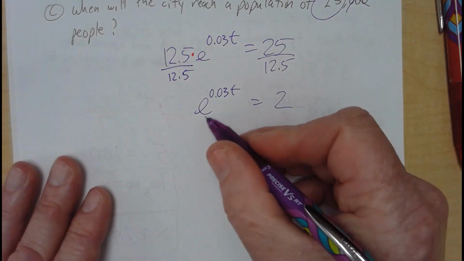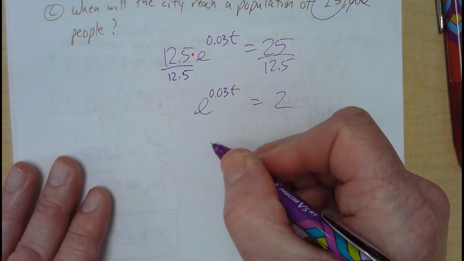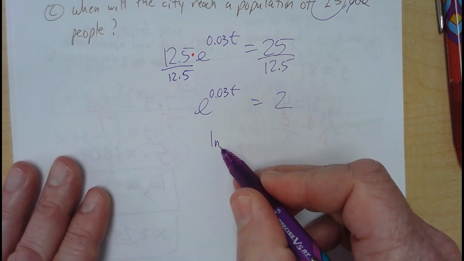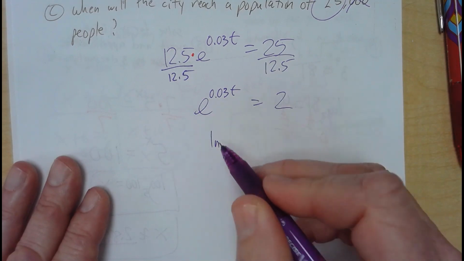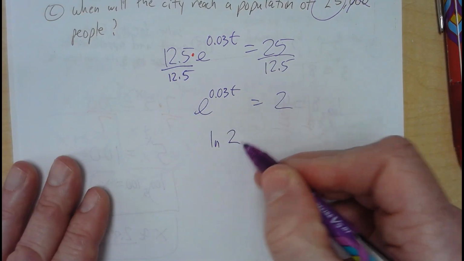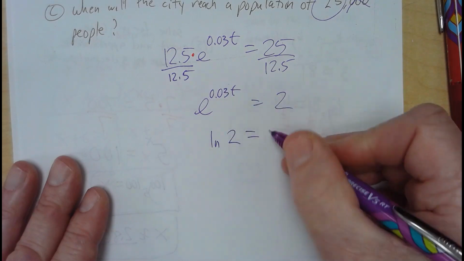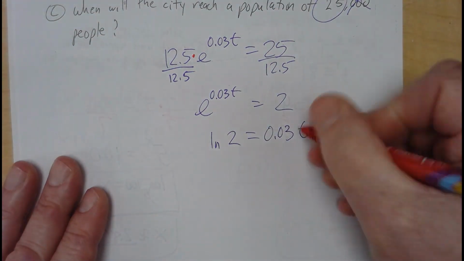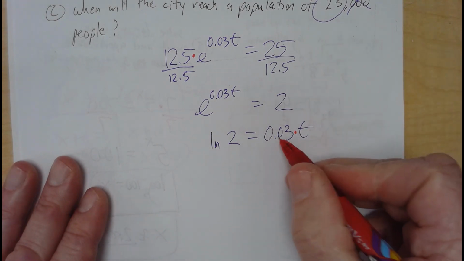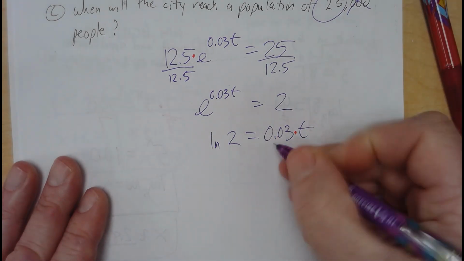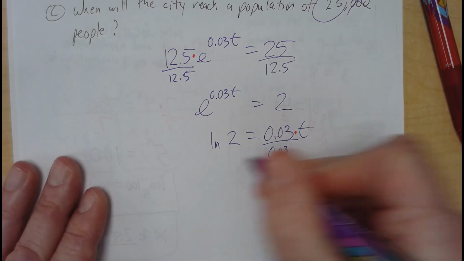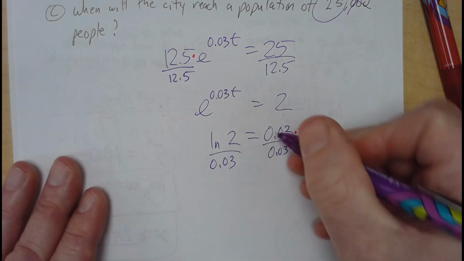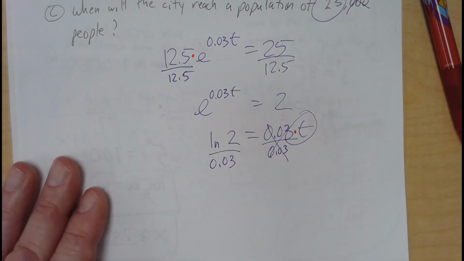With base E, I use natural log because natural log is base E. So it's natural log of 2 is equal to the exponent, which is 0.03t. Again, there's multiplication, so it's this times t. So I have to divide over the 0.03.